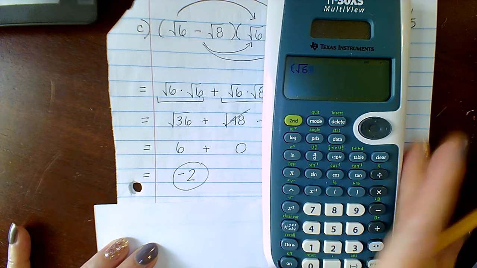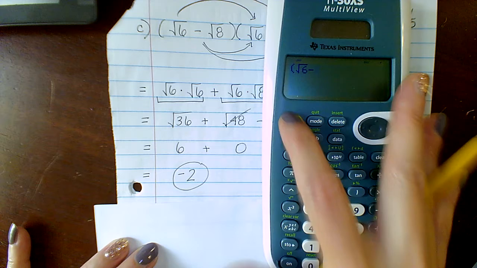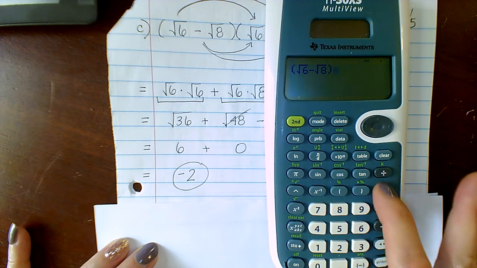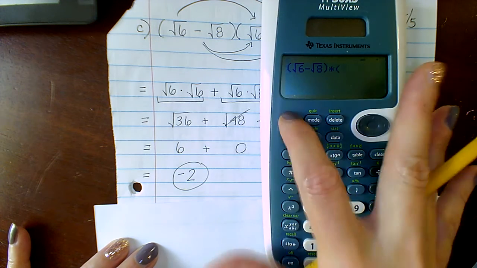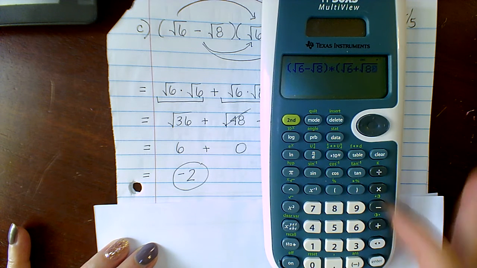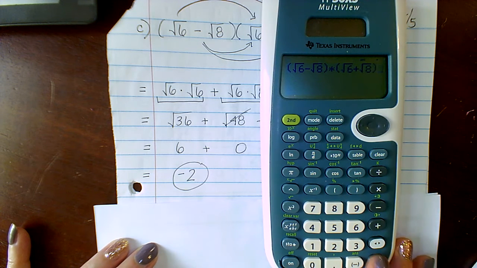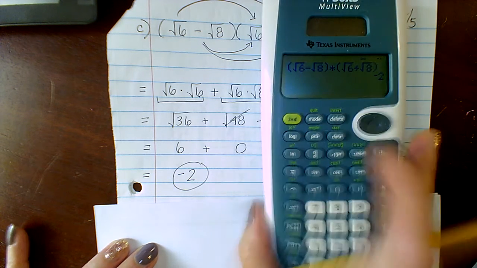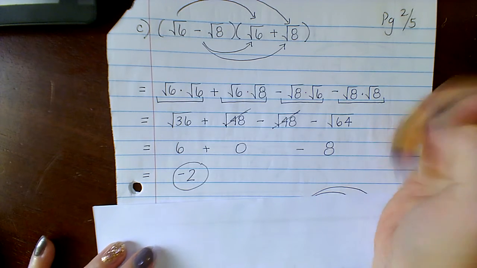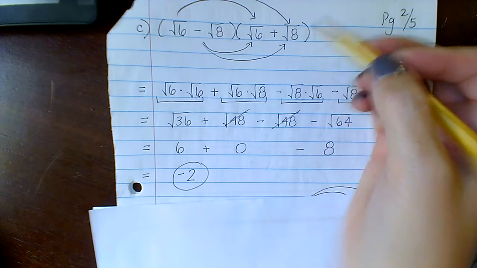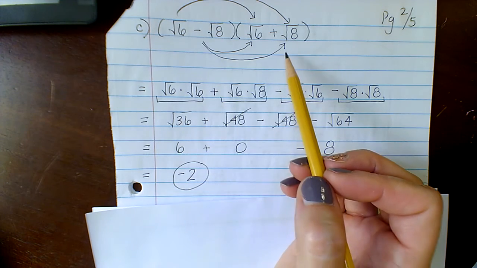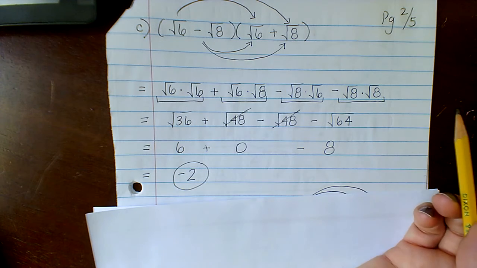So root 6, right arrow to get out from under it, minus root 8, right arrow to get out from under it, times root 6 plus root 8, minus 2. So you can use the calculator on this one as well. There's no variables to it. But I went ahead and showed you all the work because as soon as we throw variables into it, it may not make as much sense.